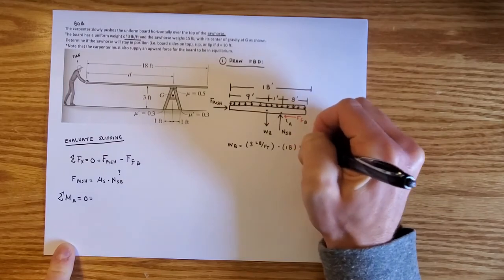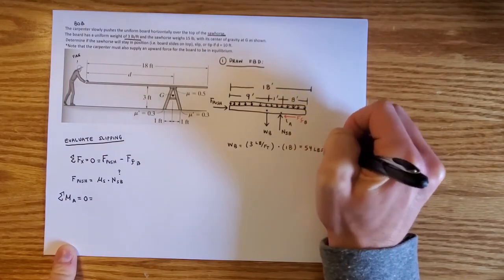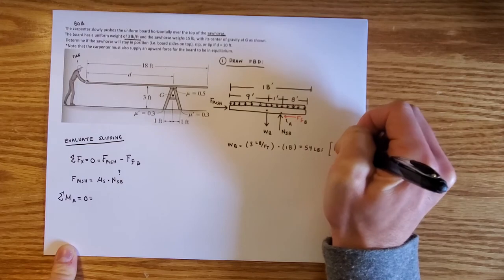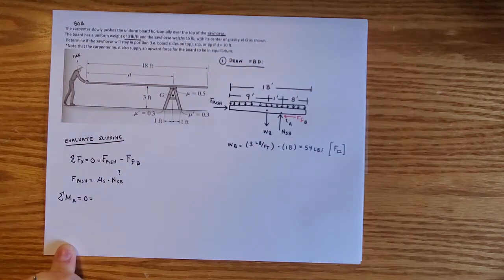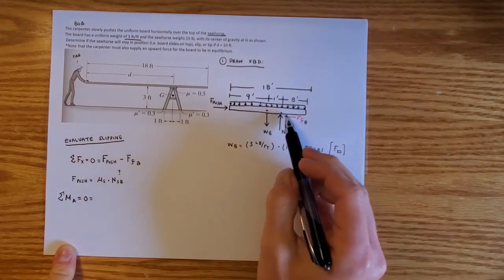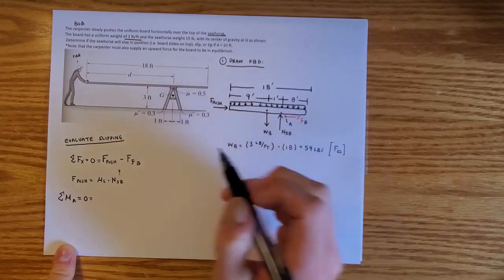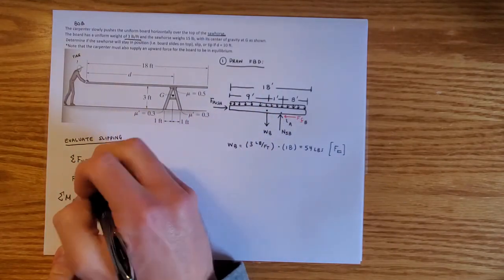So that is 54 pounds. And this is effectively the F equivalent of our rectangle. Okay? So what we have relative to this point we're doing our moments about is the weight of the board times 1.